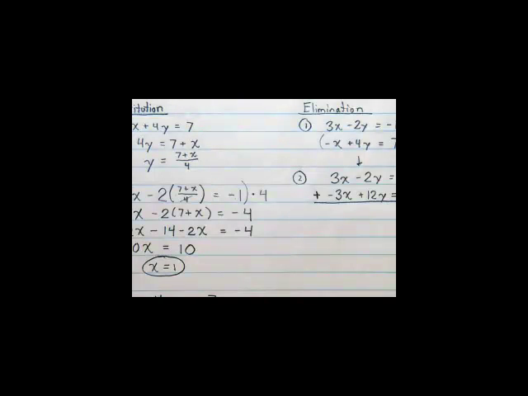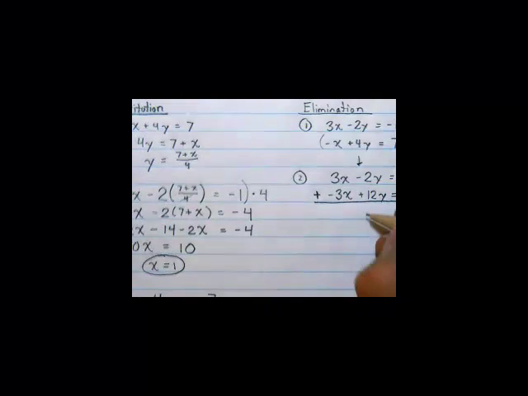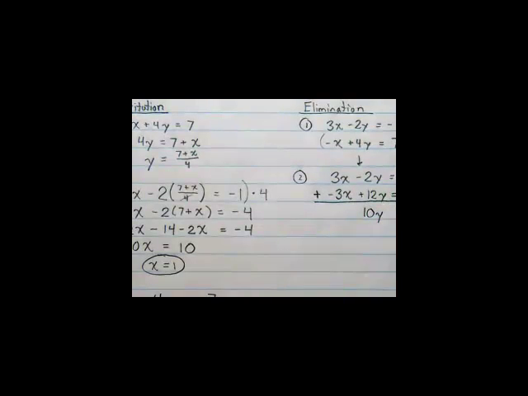The negative 3? I multiply the bottom equation by 3. So I distributed it to that and got negative 3. All right, so add them up. What do we got? 3x plus negative 3x. Gone, right? Negative 2y plus 12y, 10y. And negative 1 plus 21? 20. So 10y equals 20. What's y? 2.